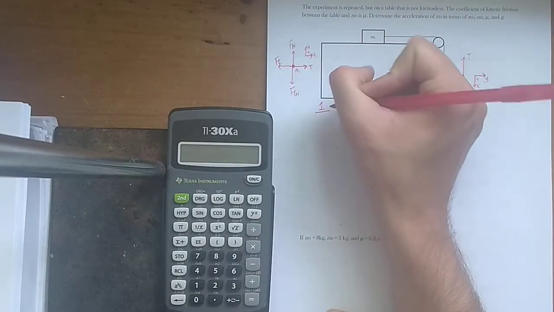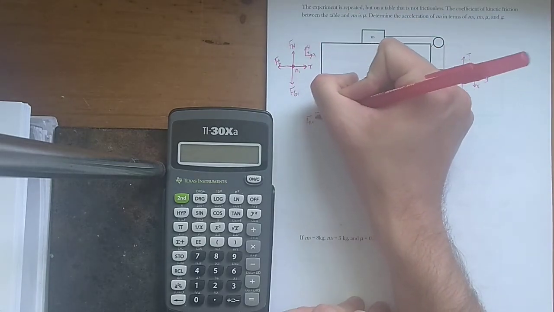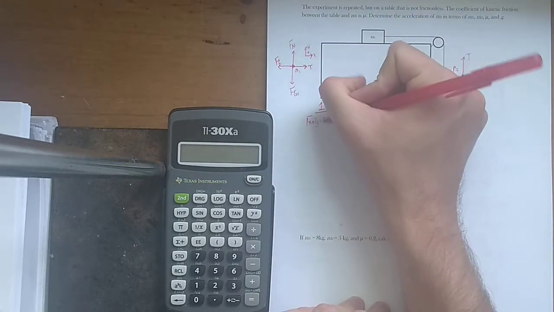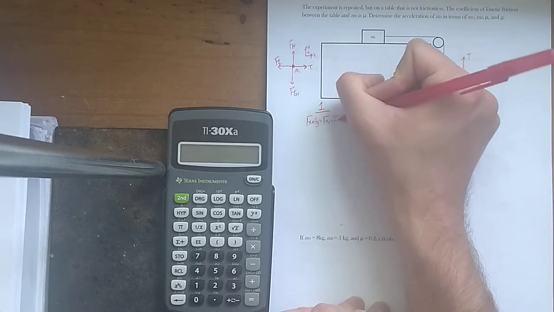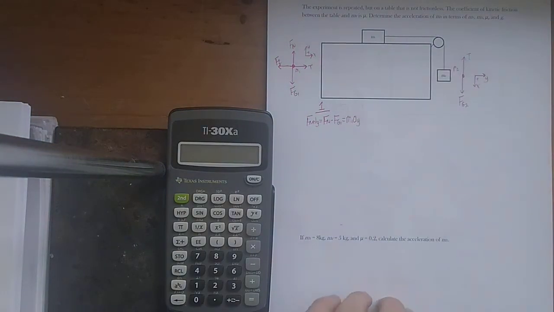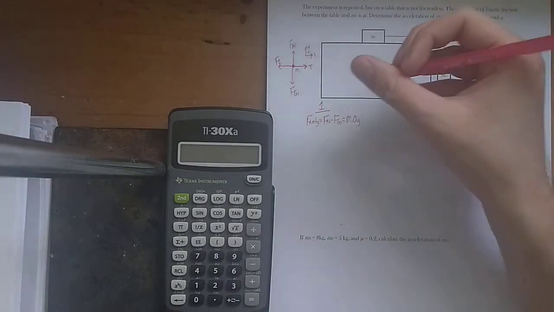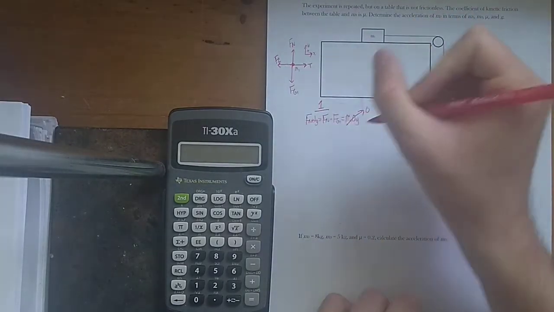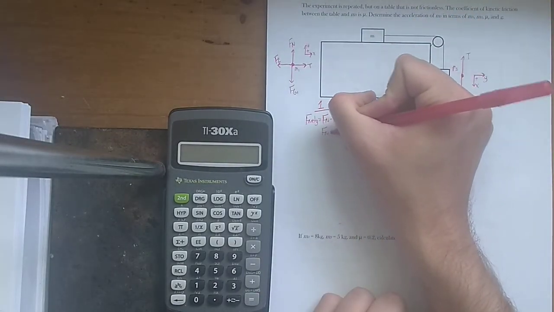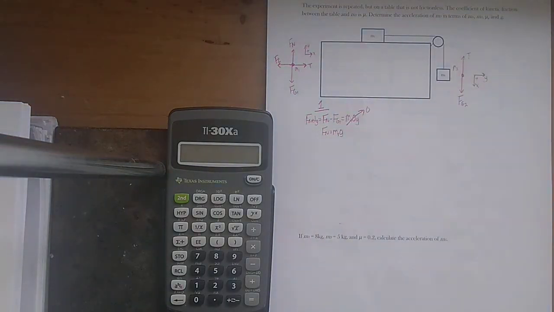Now it's time to write our net force equations. Let's do m1 first. In the y direction, we have Fn minus Fg1 equals m1ay. Again, m1 does not look like it's going to suddenly accelerate up off the table or down into the table. We can therefore conclude its acceleration is 0. And that Fn equals m1g, expanding out the expression for Fg1.